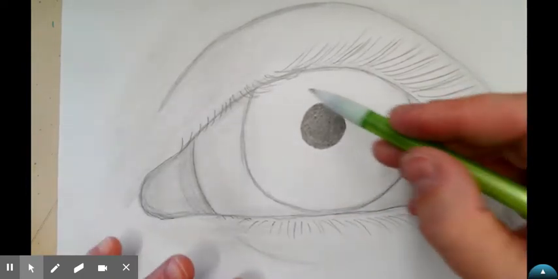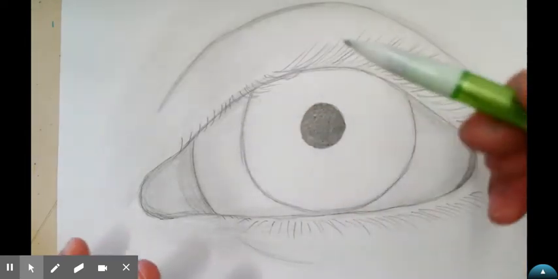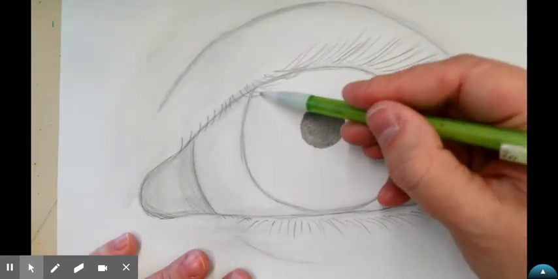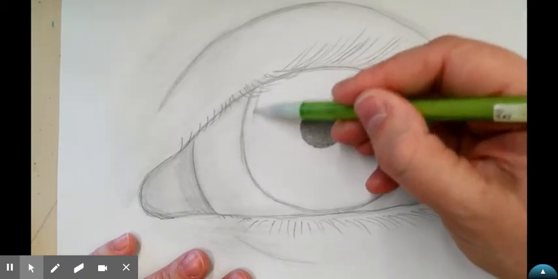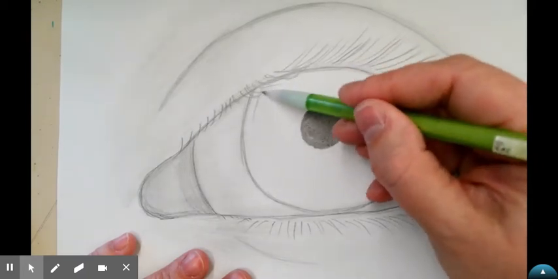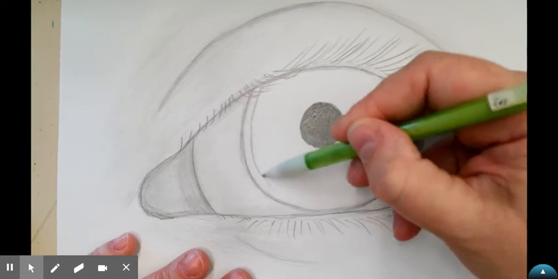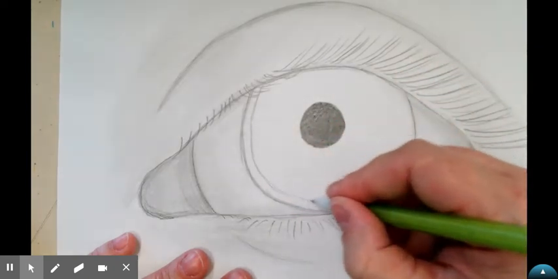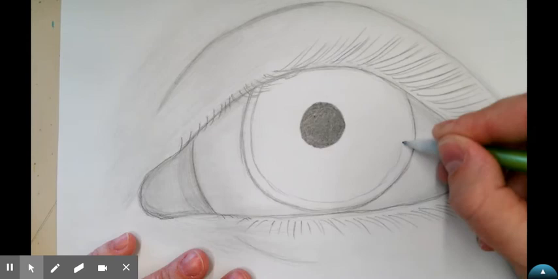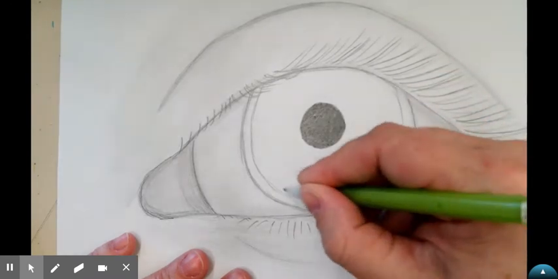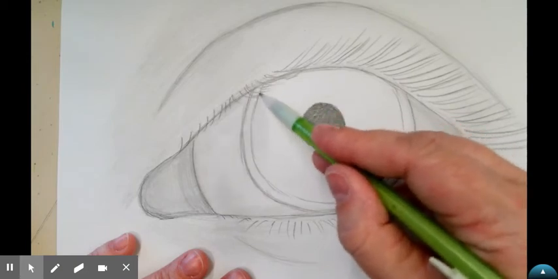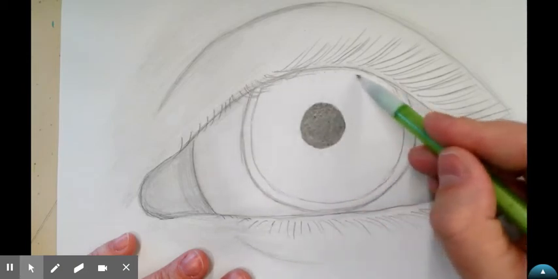So for the iris, for the one that we're looking at anyway, the edge of the iris is pretty dark. There's almost like a little band that goes all the way around it. From one side to the other, like a ring. And you'll get a little bit of the shadow happening at the top.